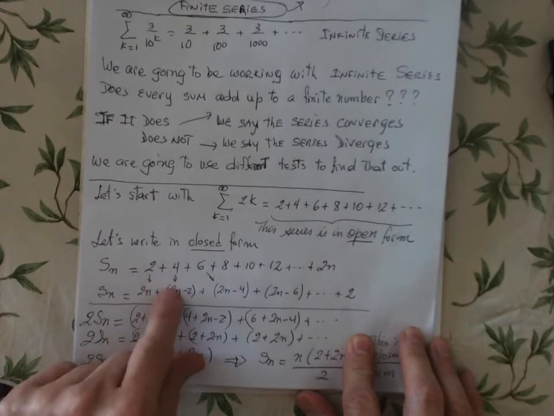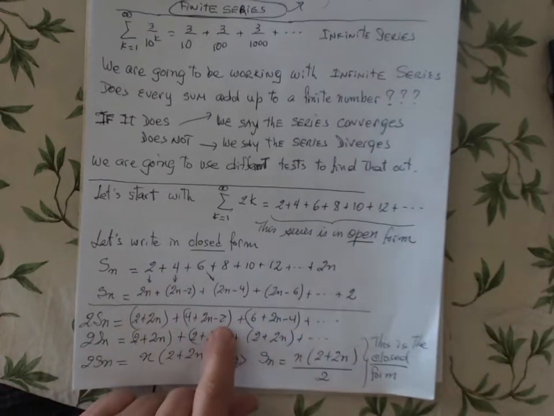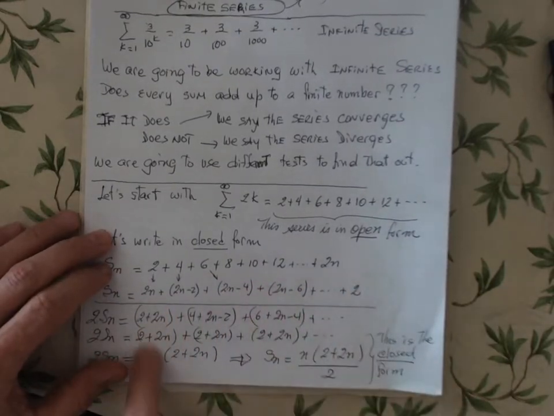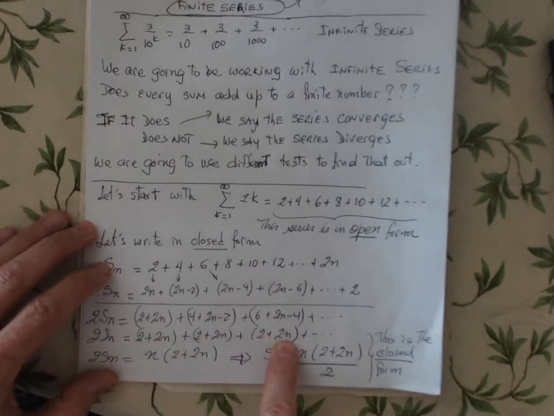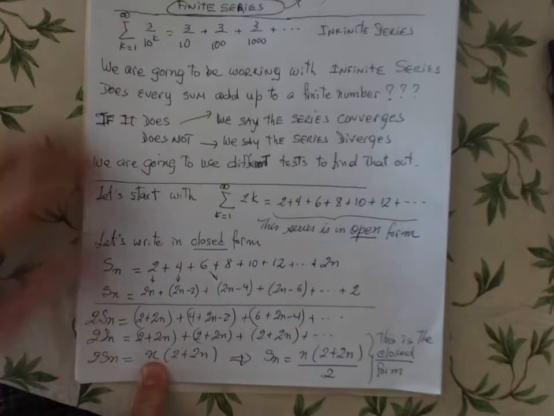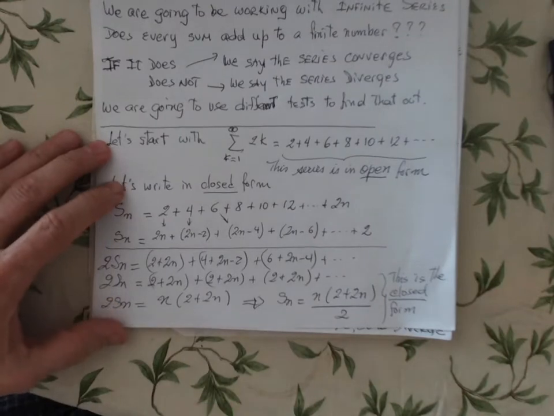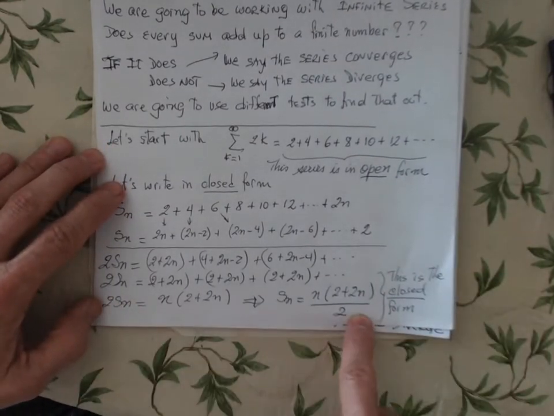And this 4 plus this one, you get this, and 6 plus this one, you get that, and so on. But how many are you going to have? Well, if you simplify those, you come up with the same thing. How many of those do you have? You have n terms, going from 1 to n, divided by 2, and that's the sum.